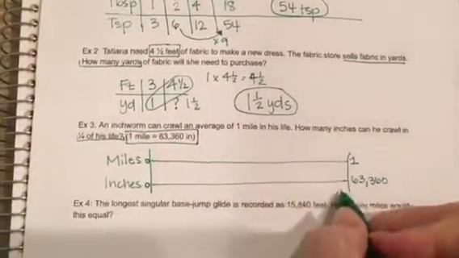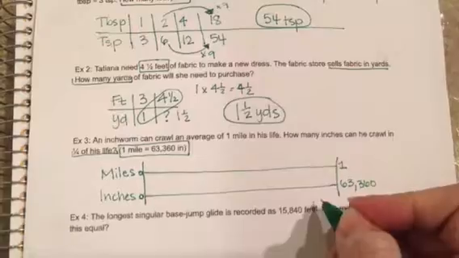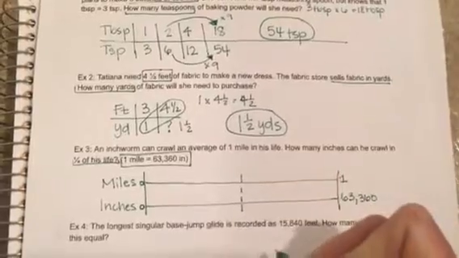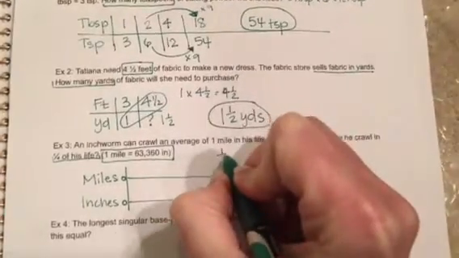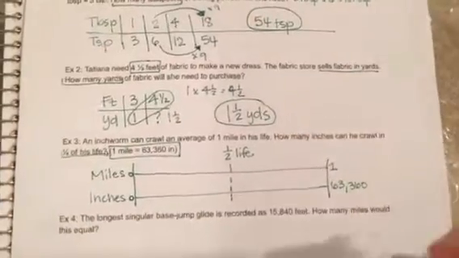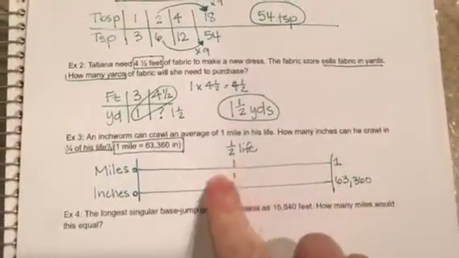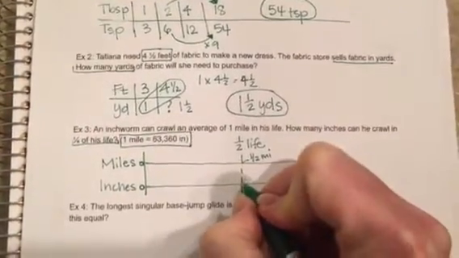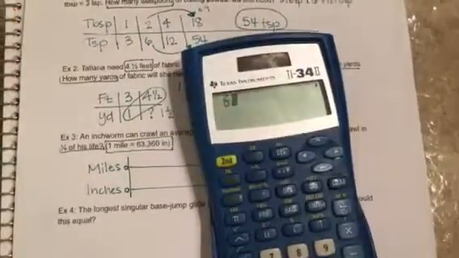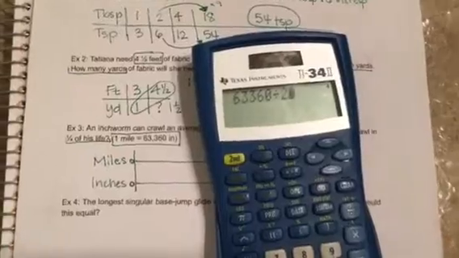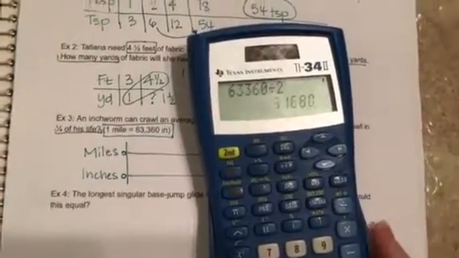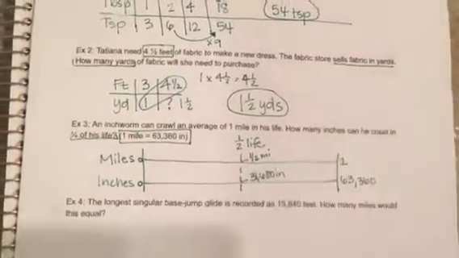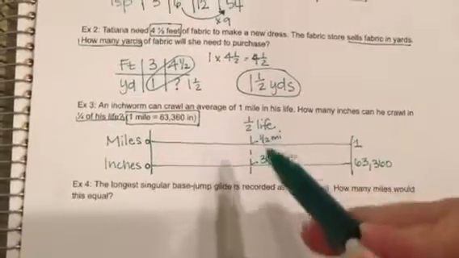Now we're trying to figure out how far he can go in 1/4 of his life. Now remember, this picture represents his entire life. So if I'm trying to get to 1/4 of his life, I'm going to use what I know about numbers. I'm going to do this. So that takes me to, you might have guessed, 1/2 of his life. Well, if that's half of his life, then all of these numbers are going to be split in half. For example, this will be 1/2 of a mile. And I can do 63,360 divided in half, or divided into 2 parts. And that gives me 31,680 inches.